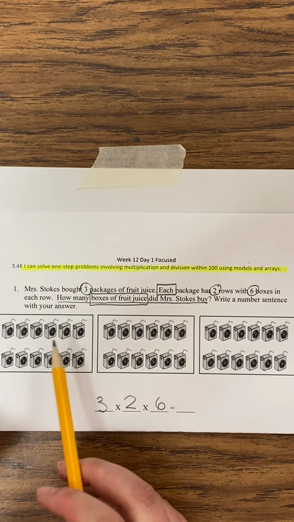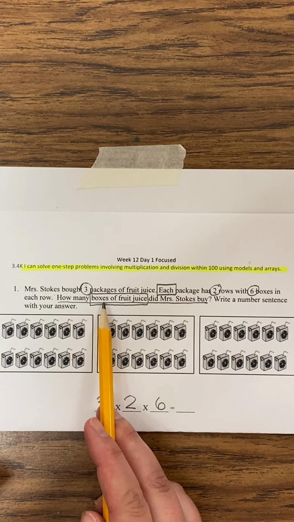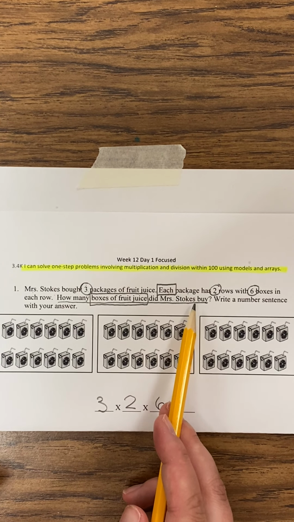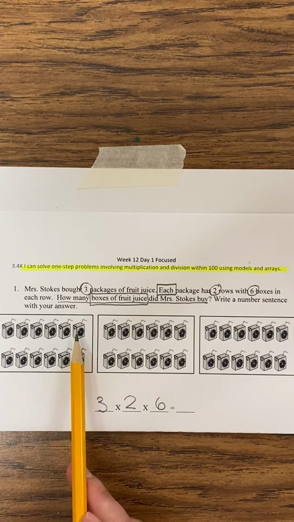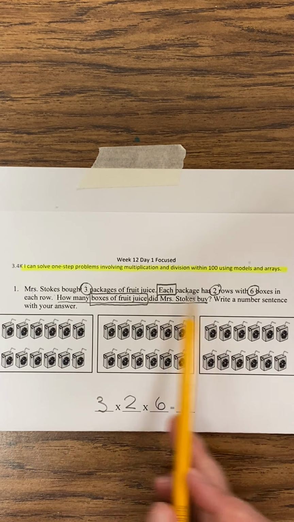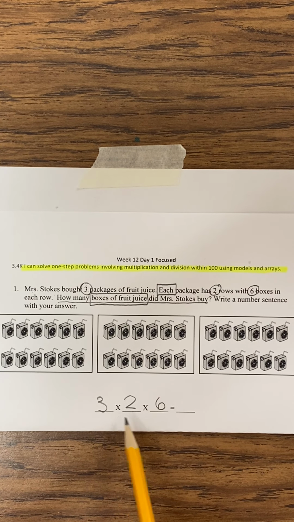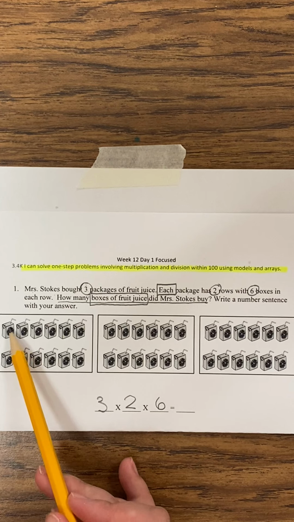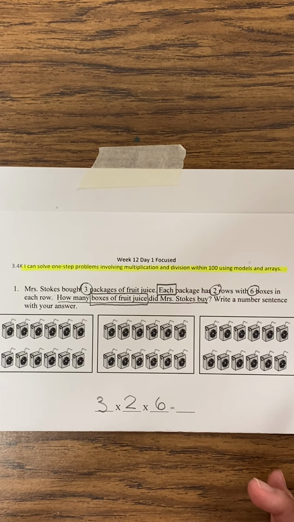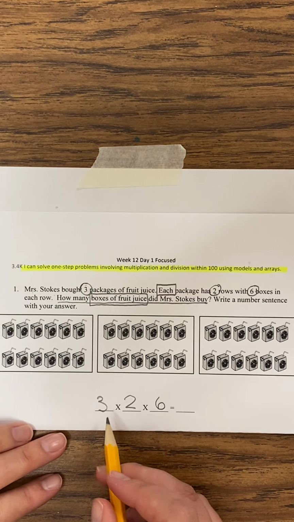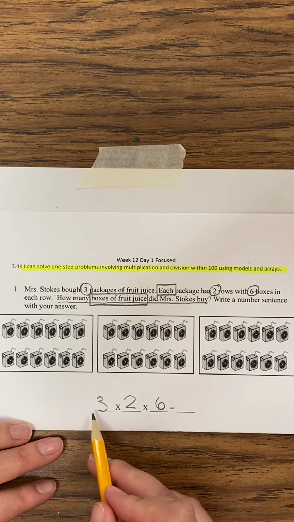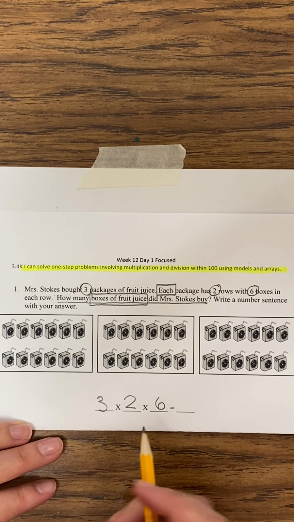So the question is asking us, how many boxes of fruit juice did Mrs. Stokes buy? So what they're telling us is we need to find out how many are total throughout the whole thing. And so we have written a multiplication problem to help us out a lot faster. We could just count all of these one by one, but because we know multiplication, and remember, multiplication is the shortcut to addition, excuse me. So we are going to start always when multiplication problems are written like this. We're going to go from left and then to right, all right?